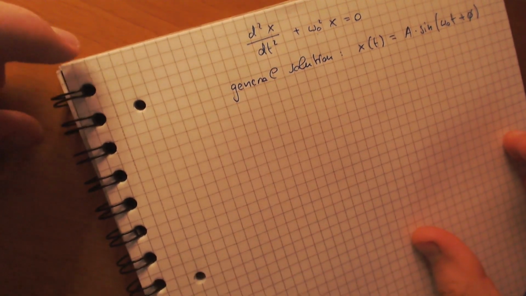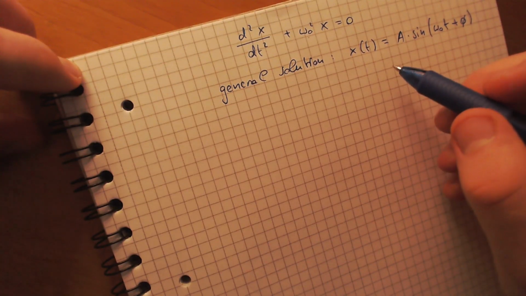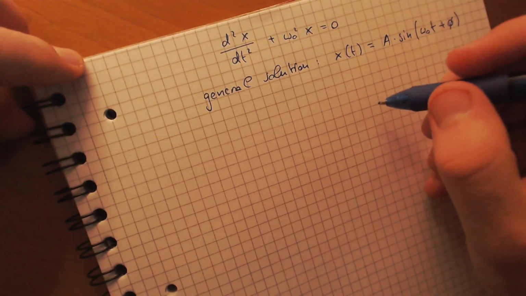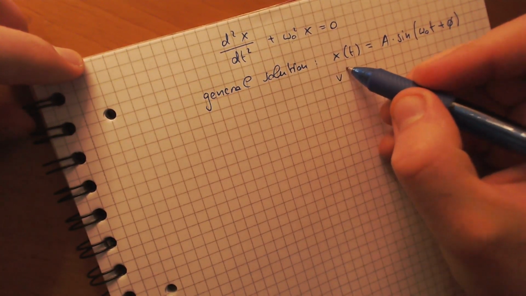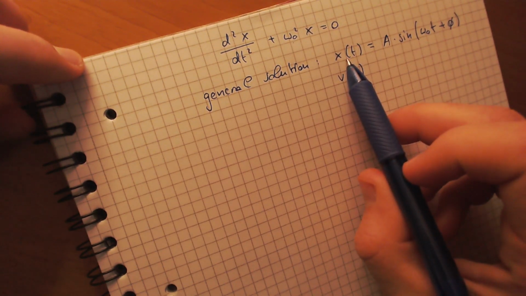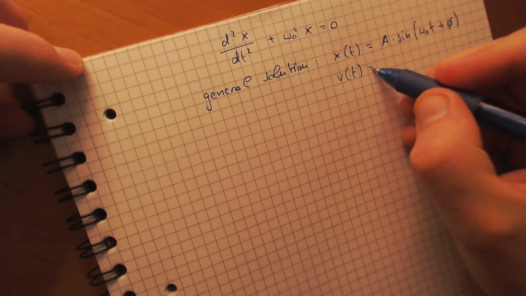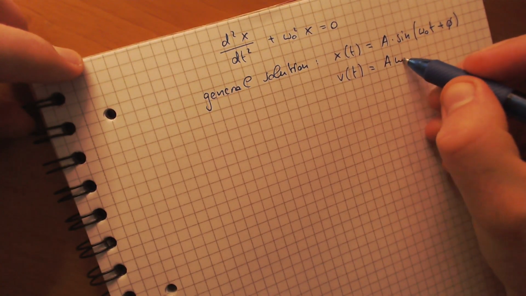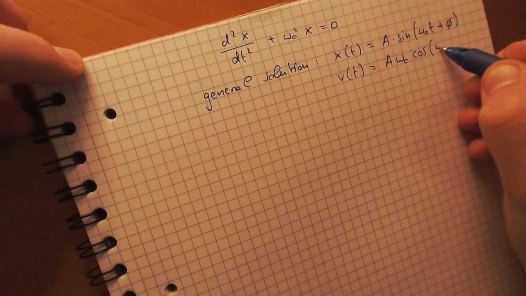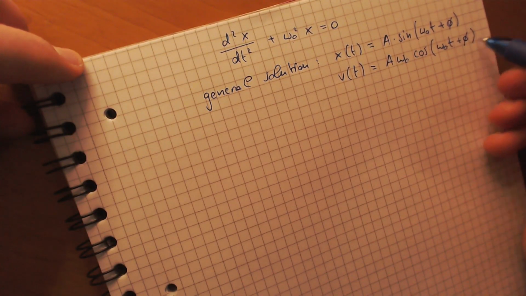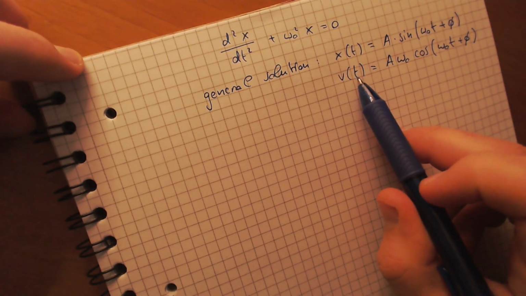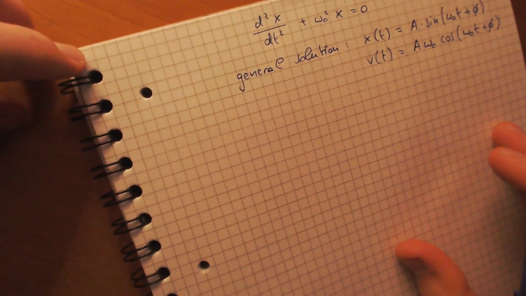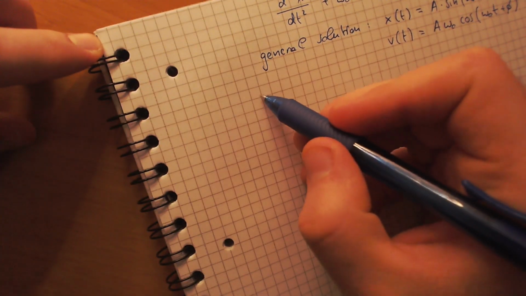In fact, here, for example, we can also calculate the velocity as a function of time of the system, because we know that the velocity is the derivative of x with respect to time. So if you derive this, you get A times omega 0 cosine of the same angle. Okay, so this is the function representing the velocity of the system.